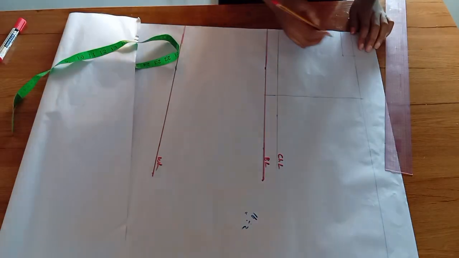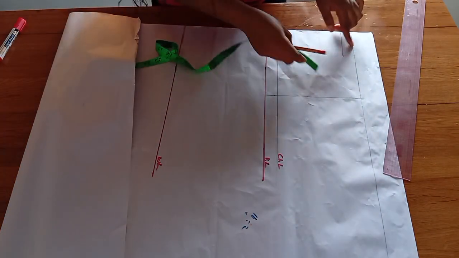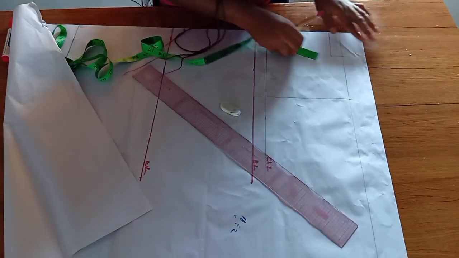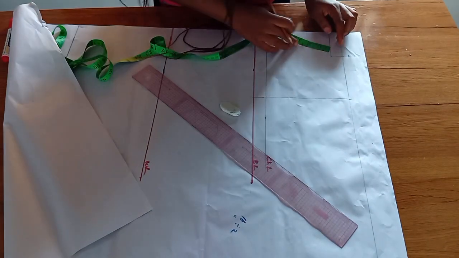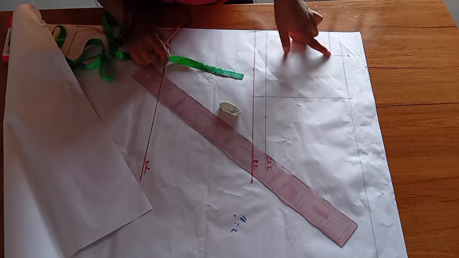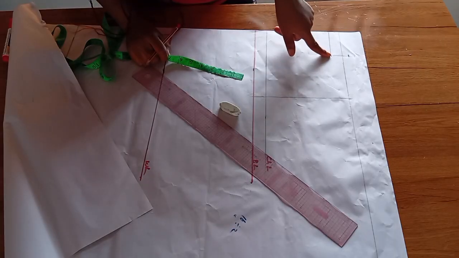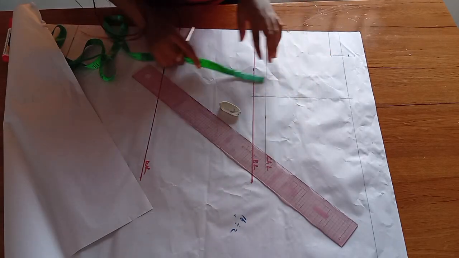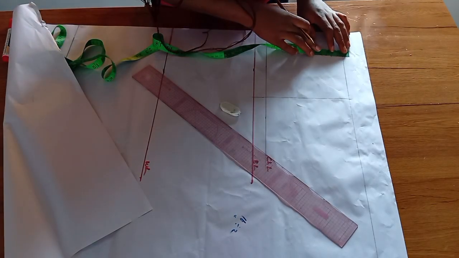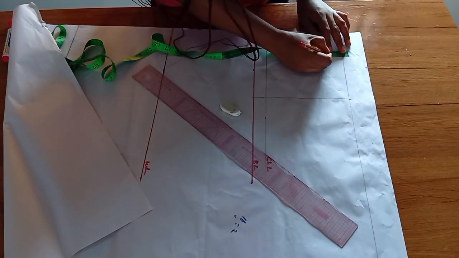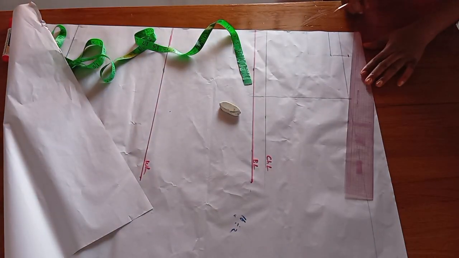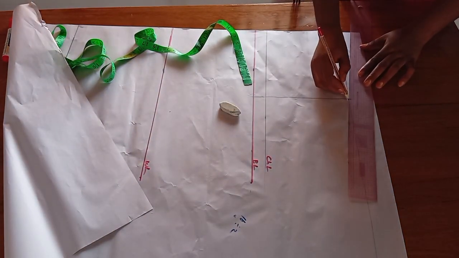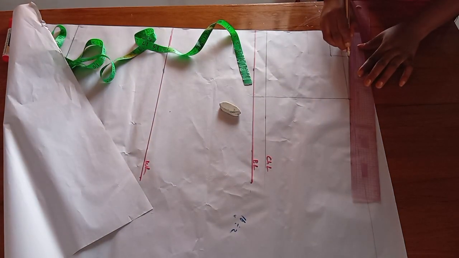So after that, you can use... Then let's do our shoulder slants. Okay? For the shoulder slants, I'll just come up here by 1/2 inch. You see, this is one of the reasons why I left this as 1 inch. So when you measure it now from this shoulder slant, it will give you 1.5 inches. So you are going to connect your shoulder slant. First of all, connect your shoulder slant.